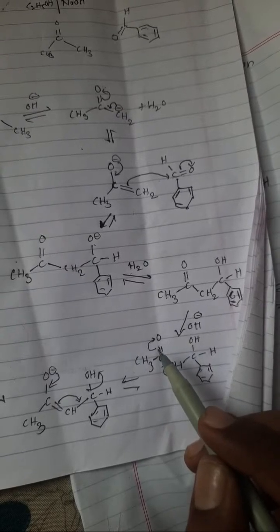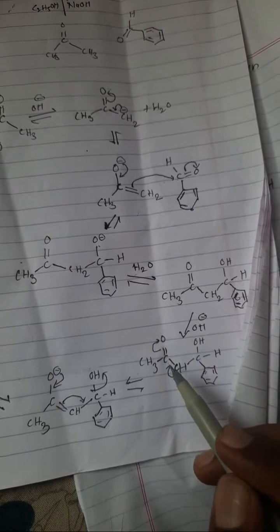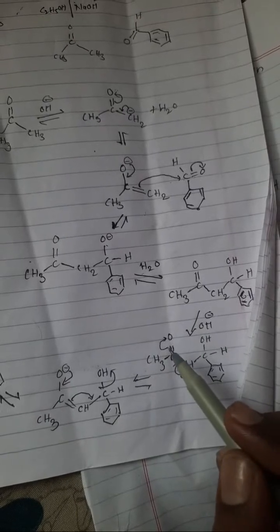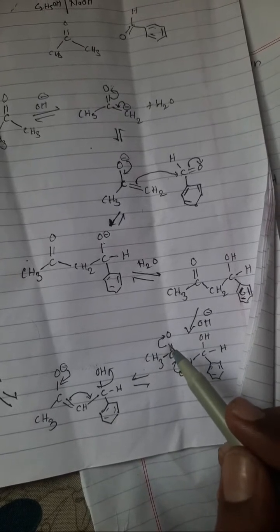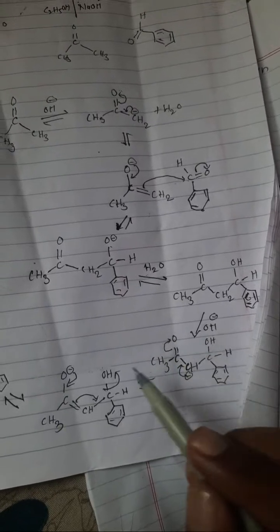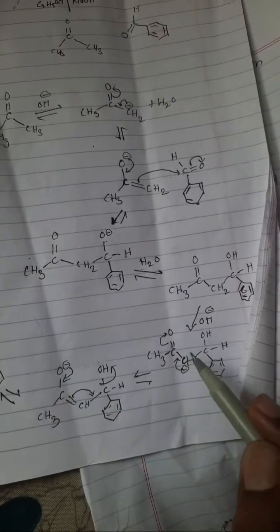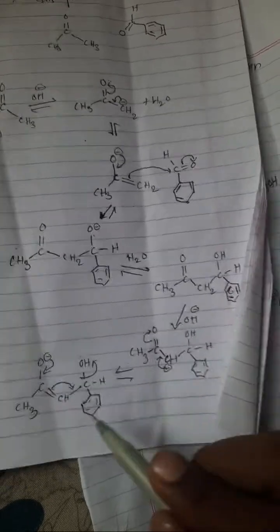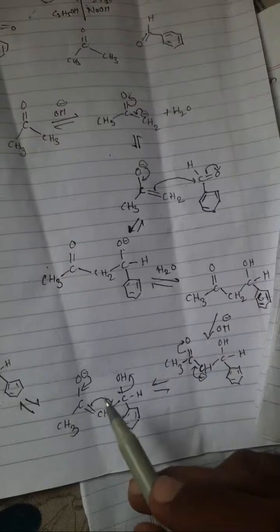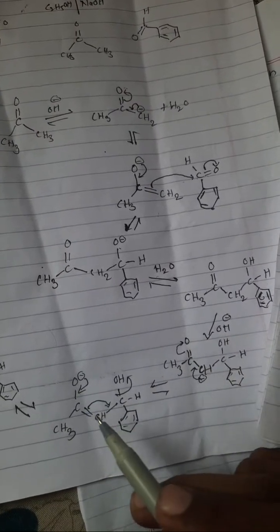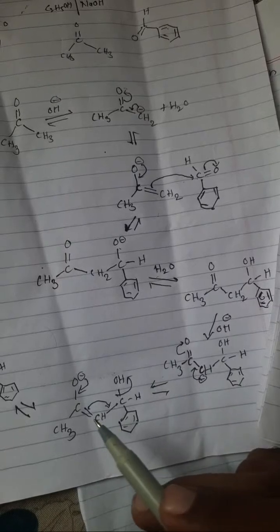This carbon is electron deficient, so a double bond will form here. These electrons are shared with this carbon. Already 4 bonds, so pi bond is breaking, electrons are shifting on oxygen, so negative, right? So what happened here? This CH3, CO minus, and here is CH double bond.